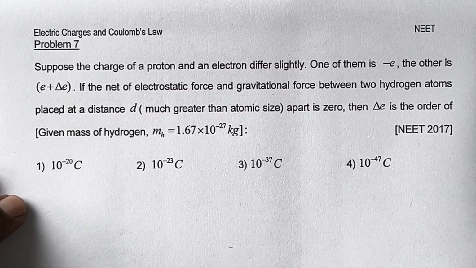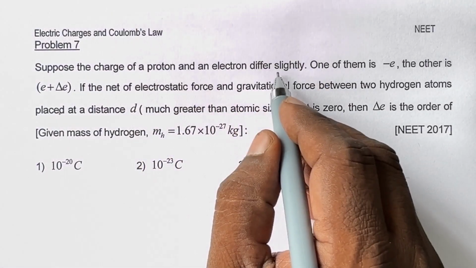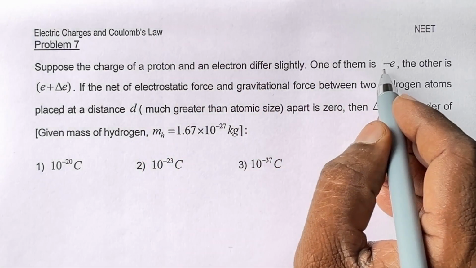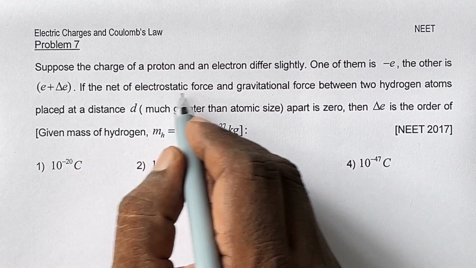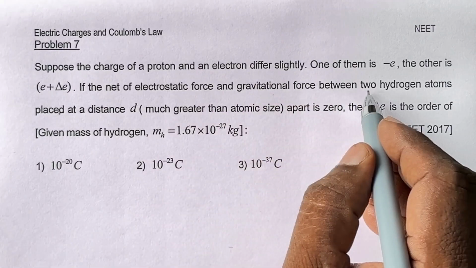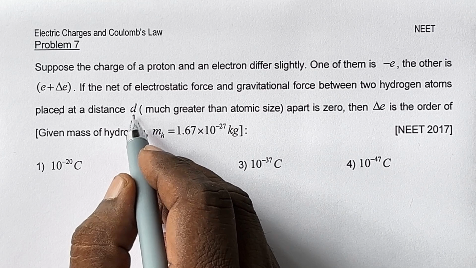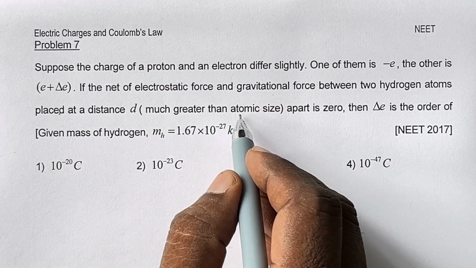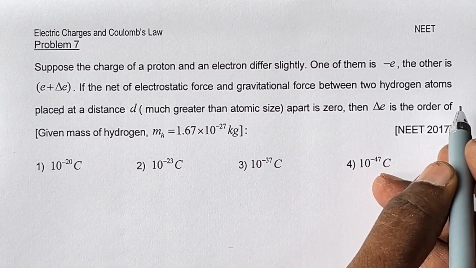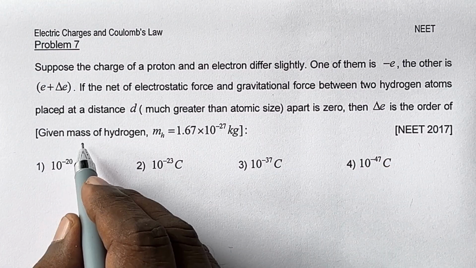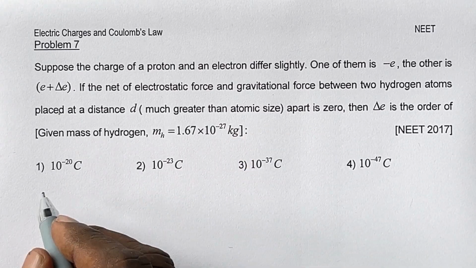In this problem, suppose the charge of a proton and an electron differ slightly. One of them is minus E, the other is E plus delta E. If the net of electrostatic force and gravitational force between two hydrogen atoms placed at distance d, much greater than the atomic size apart, is 0, then delta E is of the order of, given the mass of hydrogen is 1.67 into 10 to the power of minus 27 kg.